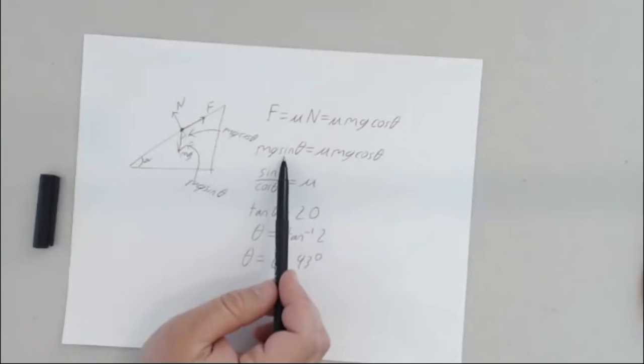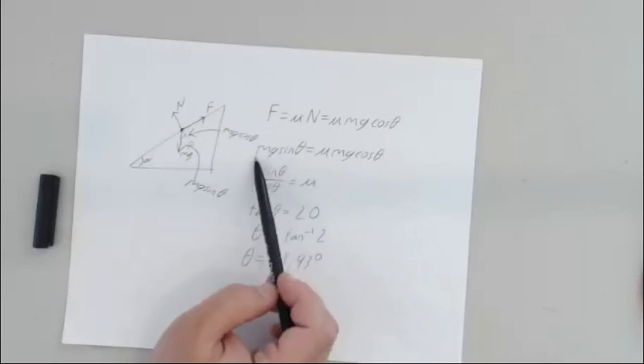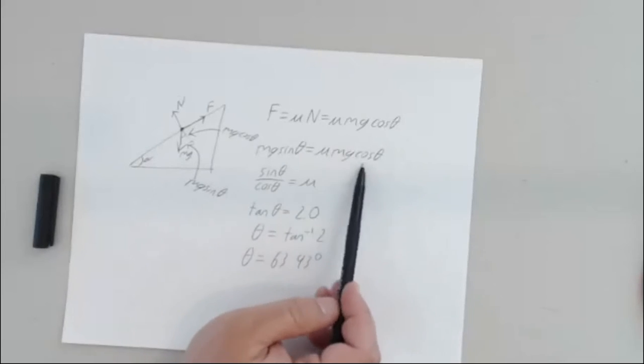And then I said mg sine theta is equal to mu times mg cosine theta because what that statement is saying is that's where they're going to stay at equilibrium, or like the maximum angle before it begins to slide. Right. So this is saying where gravity is balancing the friction force, right? Right. And then after we pass that angle, we're going to slide.